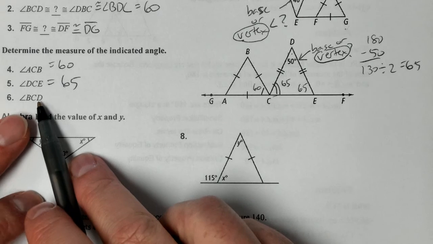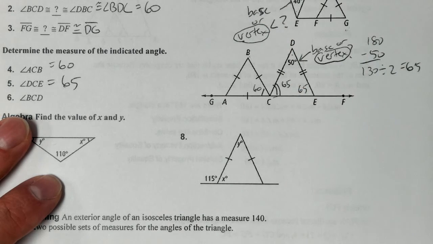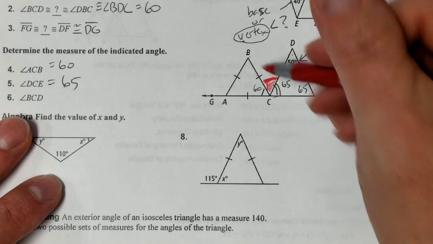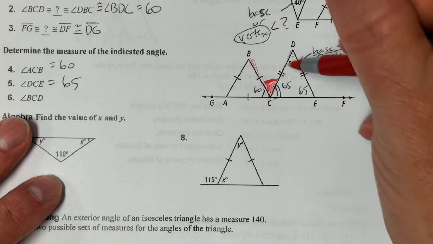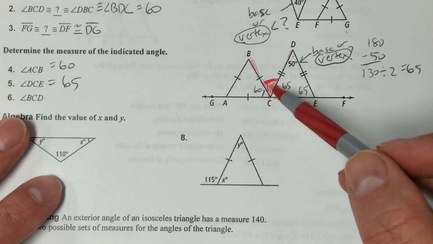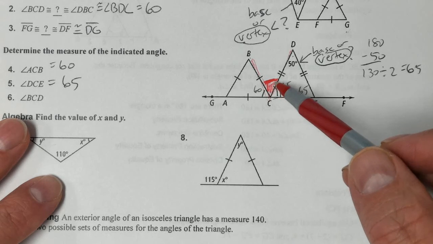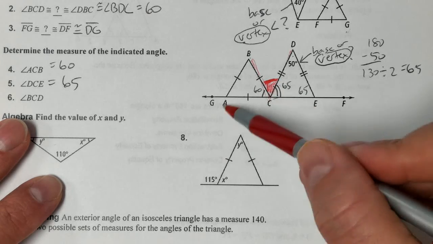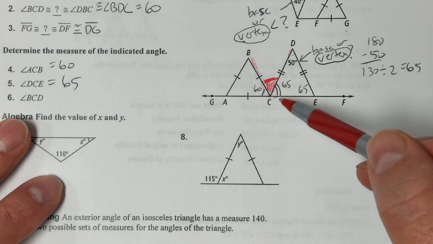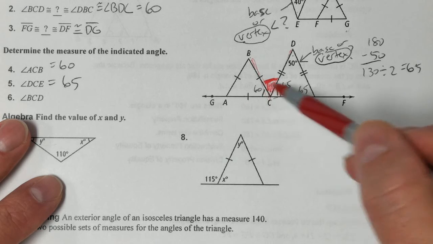The next one is BCD. I'm going to mark that with a red angle. BCD is this angle. So to get that, we're going to use the fact that angles add up to 180. It's not 180 in the triangle in this case, although that would be true. But it basically adds to 180 because this makes a straight line.